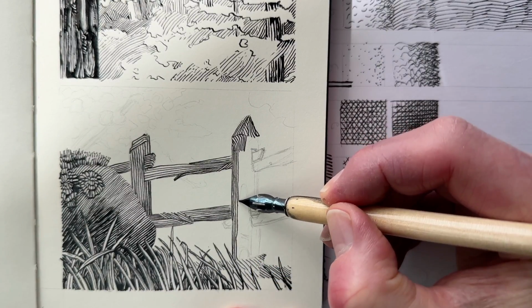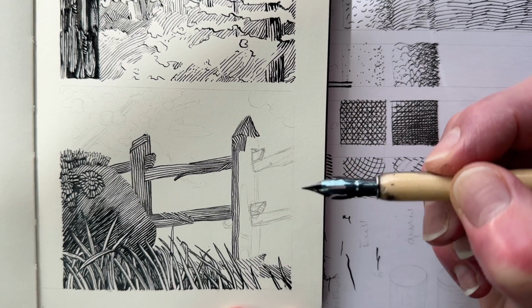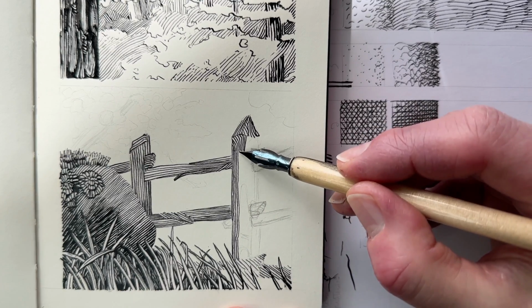I want to keep working from left to right because I'm right-handed and I'm getting some smudging from skipping around the picture plane.